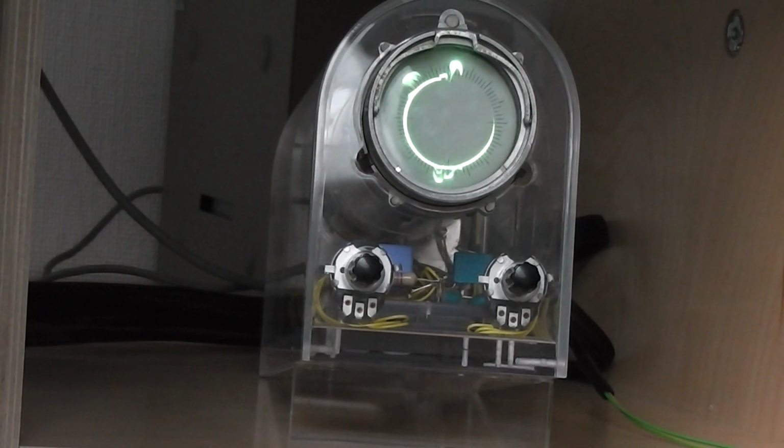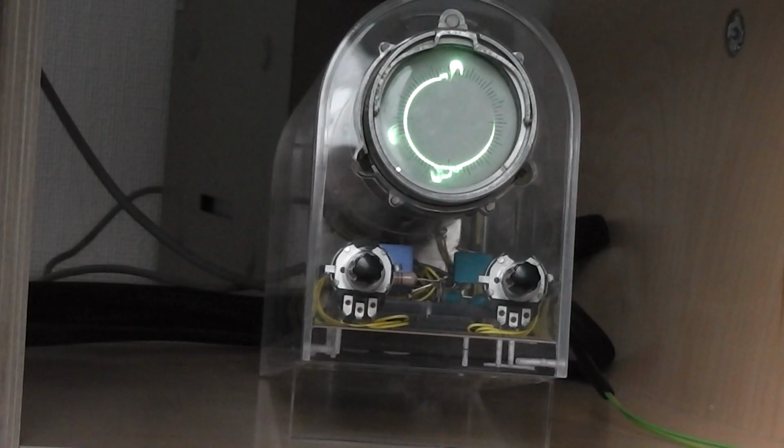And I have already explained in the course of the many films and photos that this CRT is relying on two sine waves, one sine wave and one cosine.